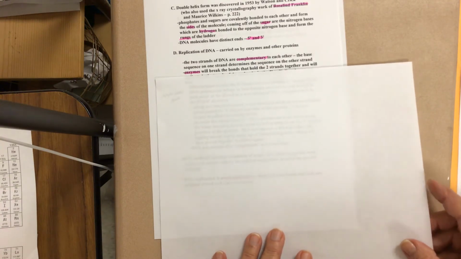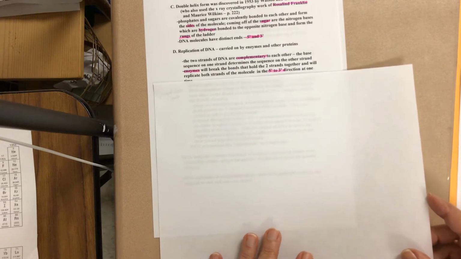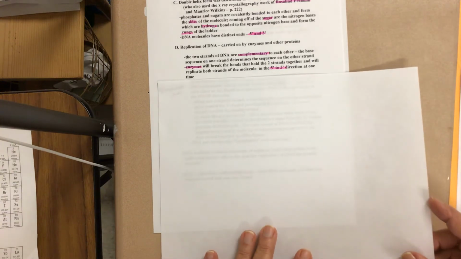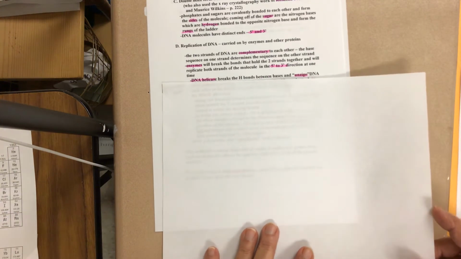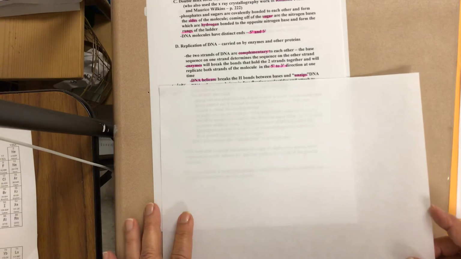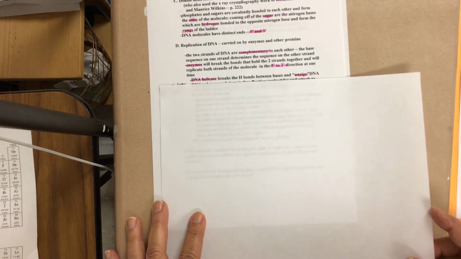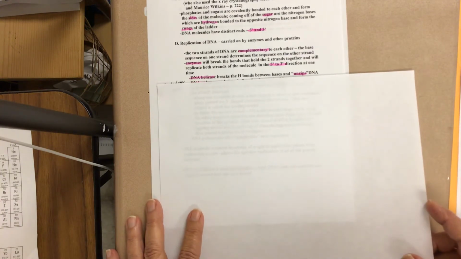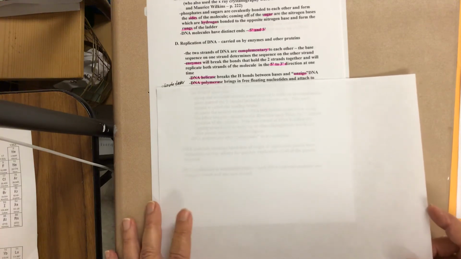Enzymes are needed. They will break the bonds that hold the 2 strands together and will replicate both strands of the molecule, and replication will always occur in the 5' to 3' direction. Now, here are the names of some of the enzymes. Keep in mind, if it ends in ACE, it's an enzyme, although not all enzymes will end in ACE. DNA helicase breaks the hydrogen bonds between the bases and basically unzips the DNA.